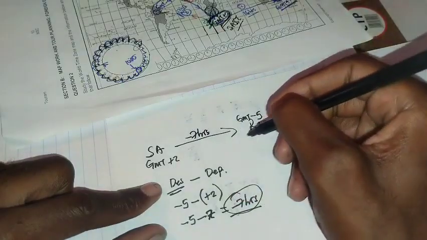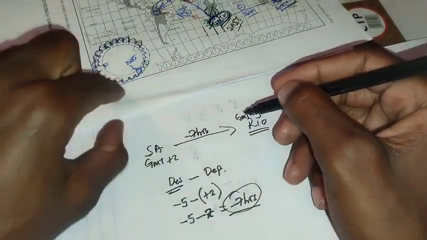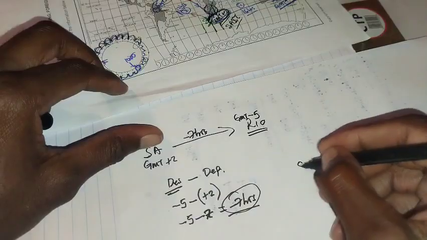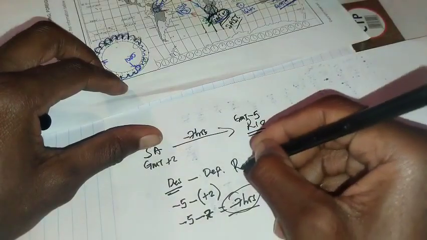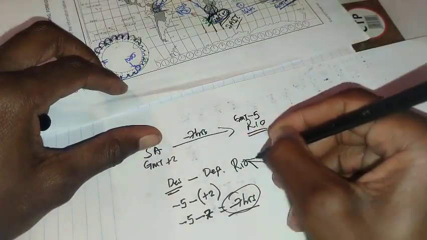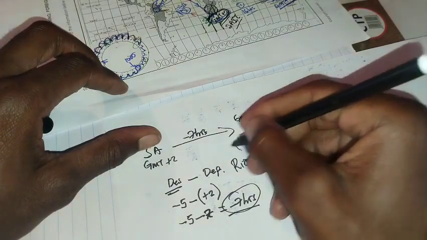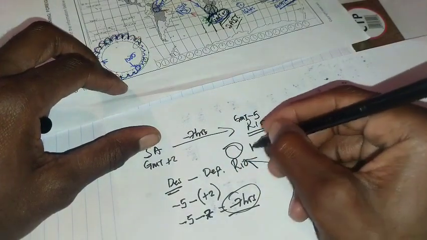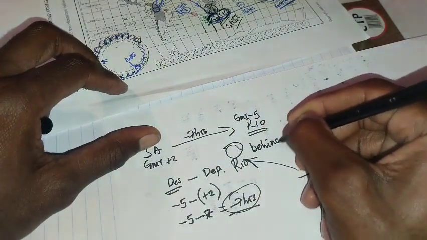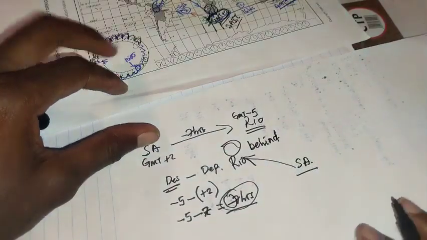Why is it -7 hours? Because we are actually moving backwards on the map. South Africa is in front, Rio is at the back. So you are traveling going backwards. So the time that you get here is actually behind. That is what this negative means.